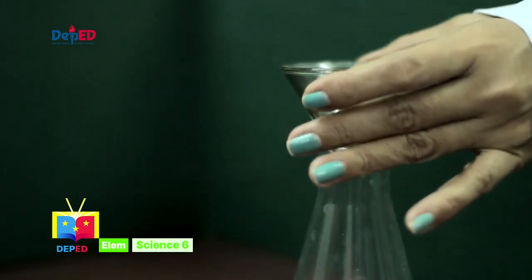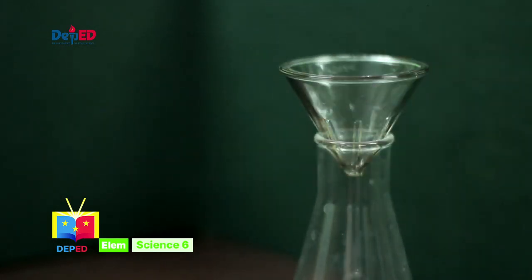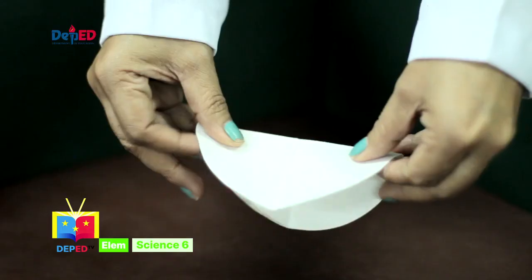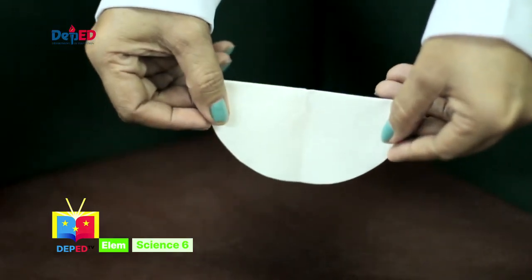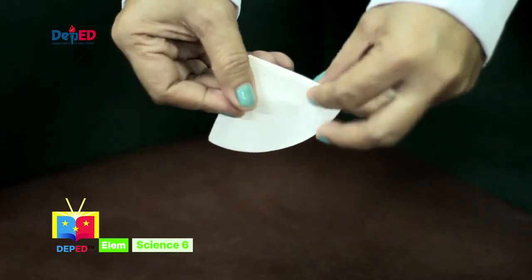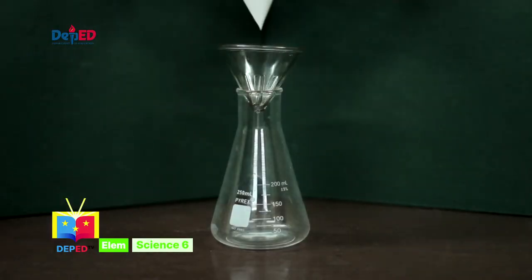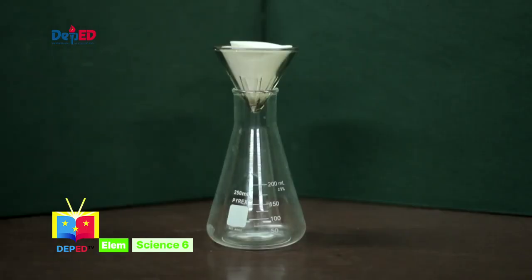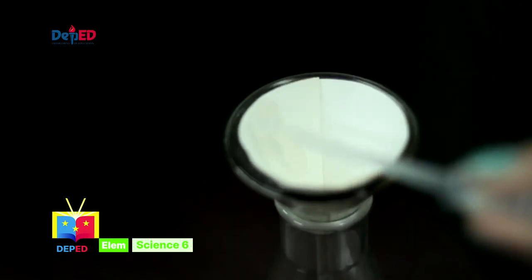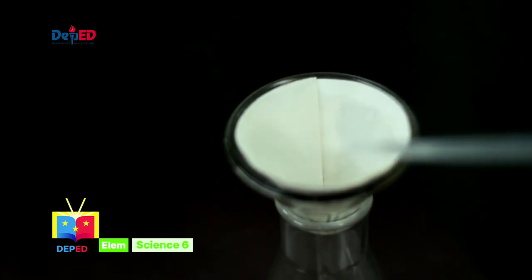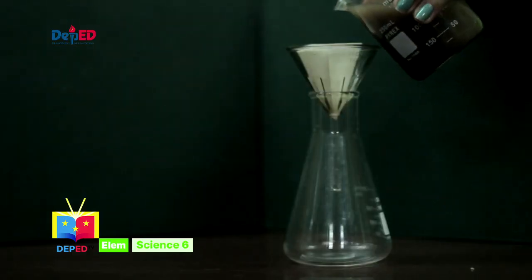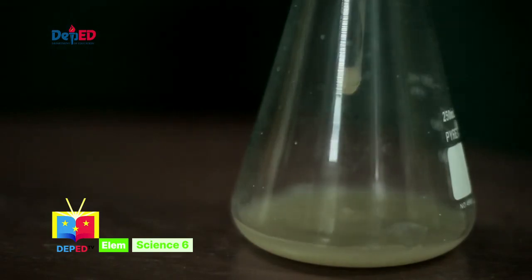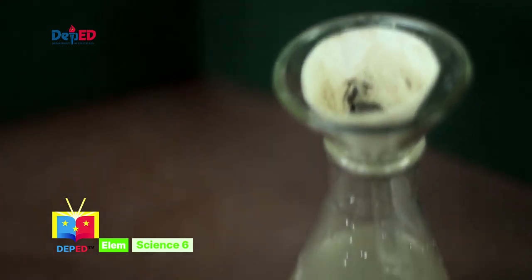First, insert the glass funnel in the mouth of the Erlenmeyer flask. Then, fold the filter paper into half and then fold it in half one more time. Place it inside the glass funnel. Wet the filter paper with a small amount of water. Slowly pour the mixture to be filtered through the funnel. We now have filtered water.